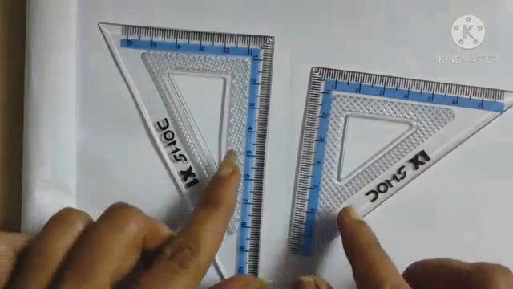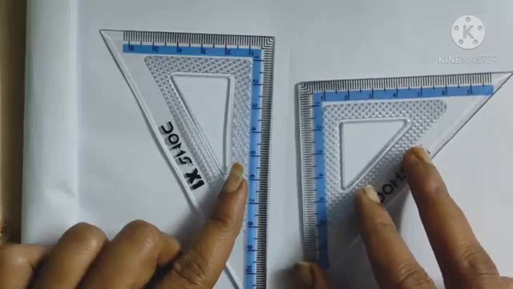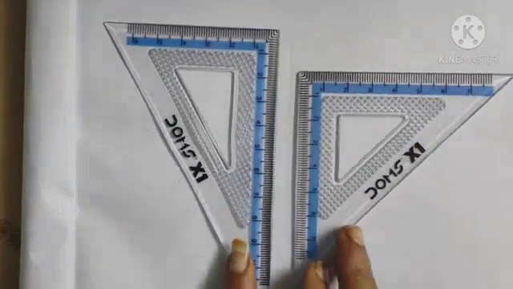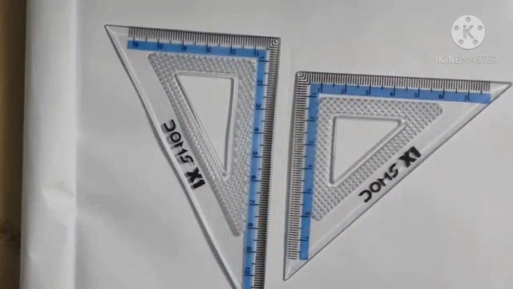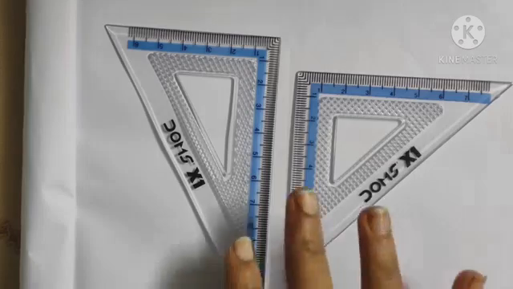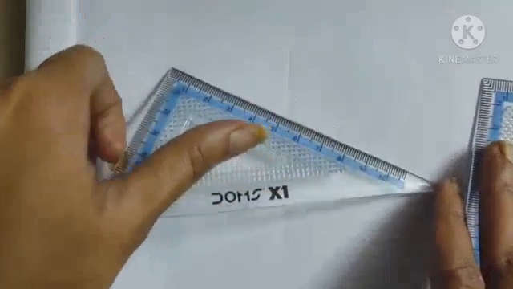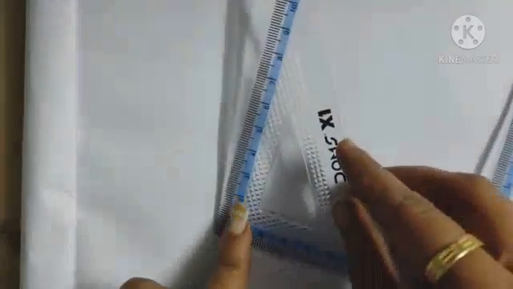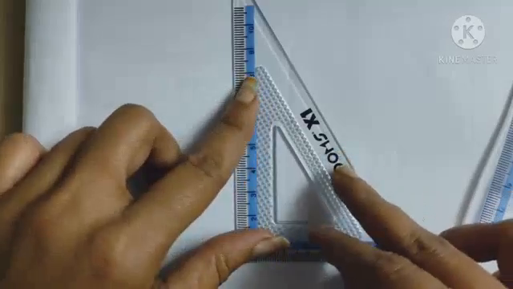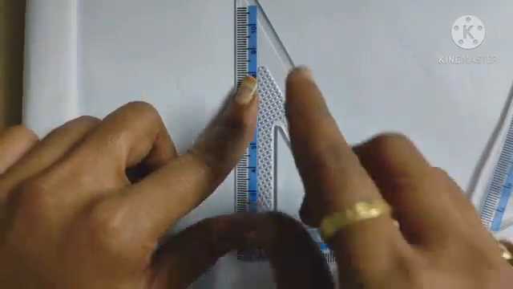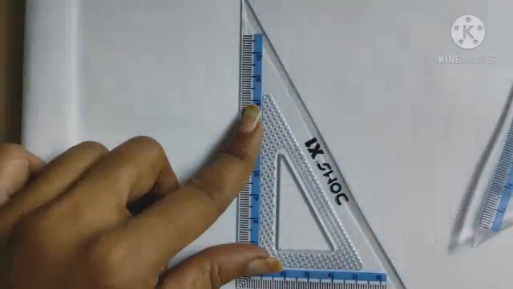You have seen the two types of set square in the geometry box. When you purchase the geometry box from the market, you get this set square in it. Here, in this set square, see, it is 90 degree, 60 degree, and this 30 degree.